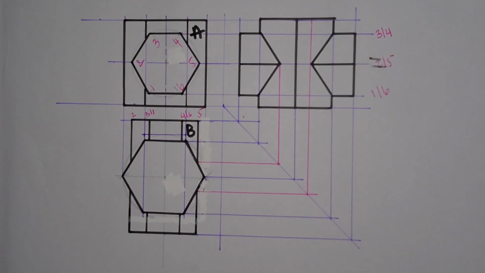So the development means they want to see what it will look like when it's flat. So we need to open it up. So we have a hexagon, meaning we need to open each side to be able to let it lay flat. So there will be 6 flat pieces.